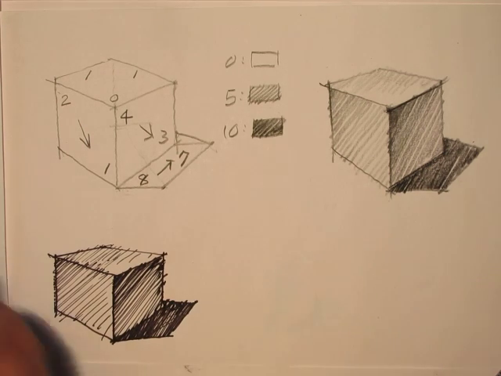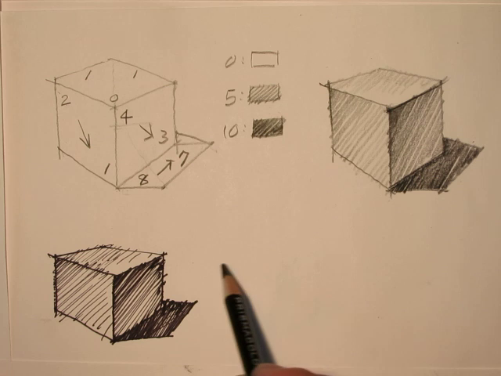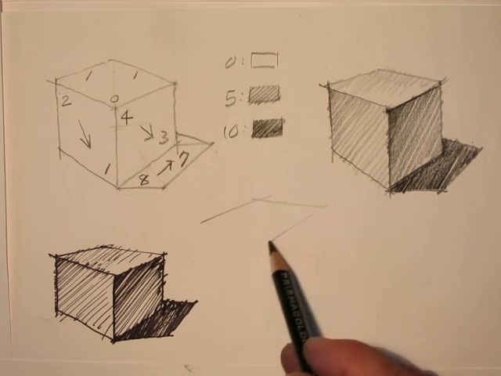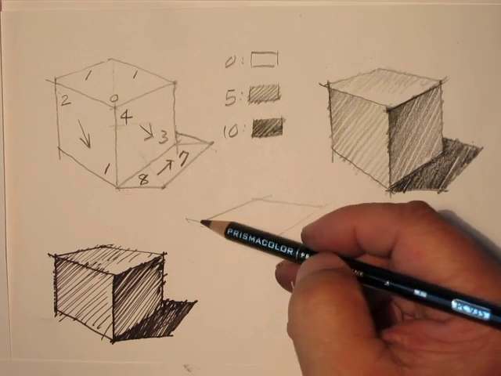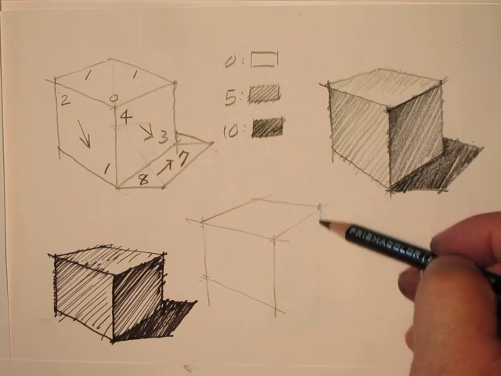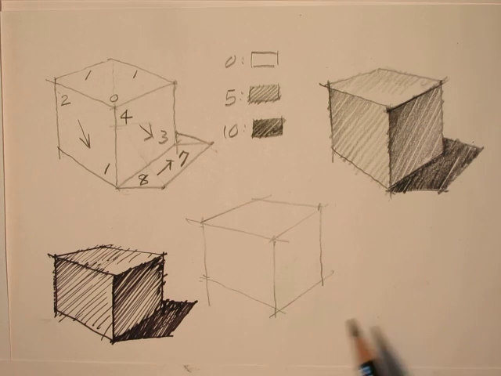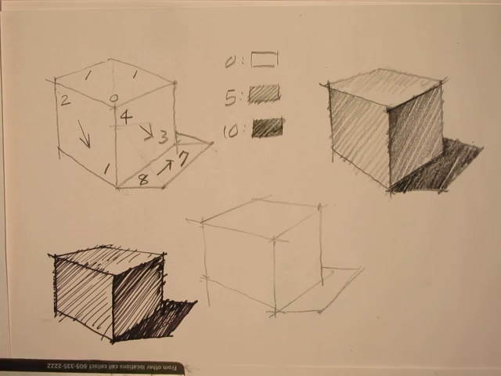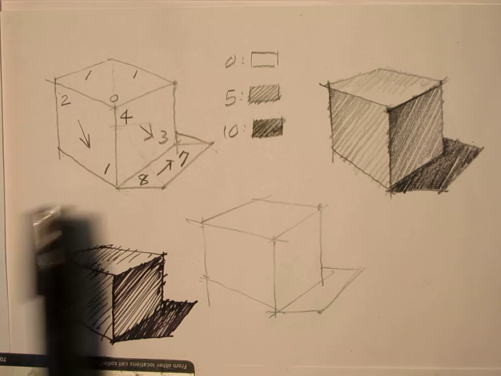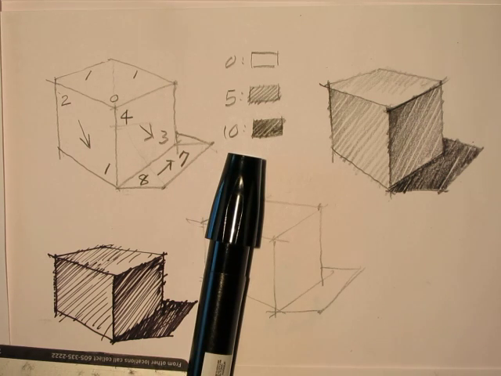The next one we're going to do is marker techniques. So you're going to do here, here, here, here. Marker is very simple. We have colorless called blender.